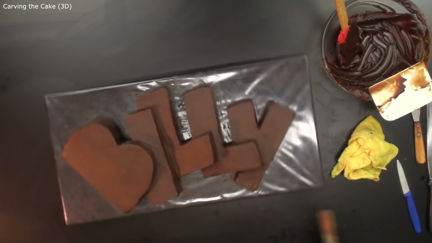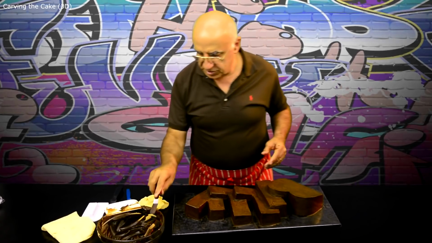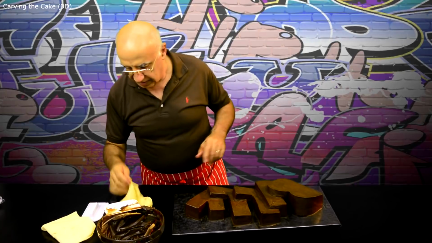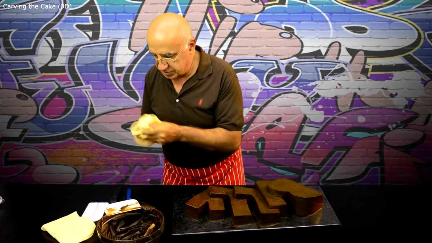Everything is straight. So if we put this in the fridge nice and cold, I can still touch up a little bit at the very last, just a few little spots, I can do it.